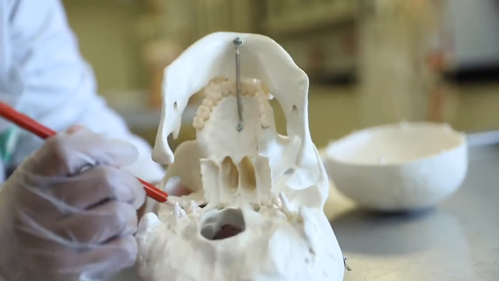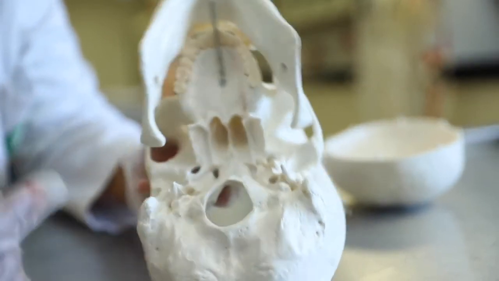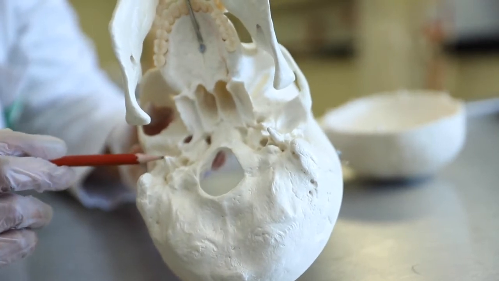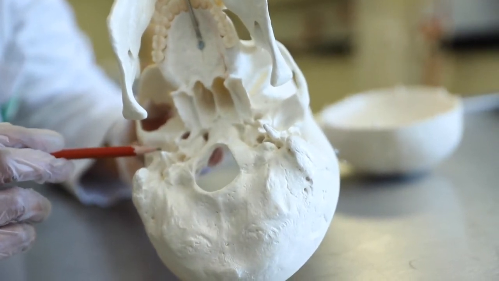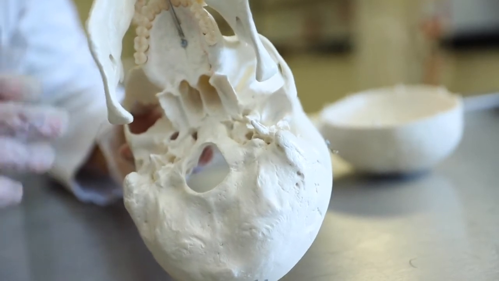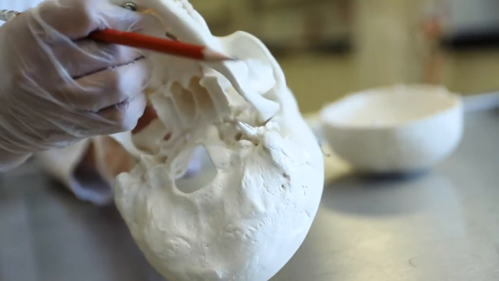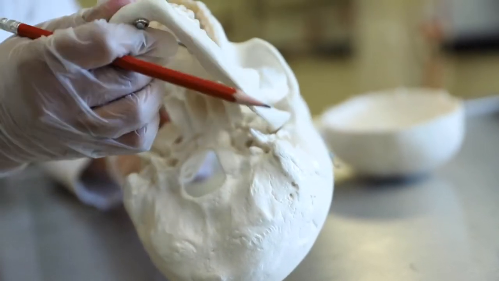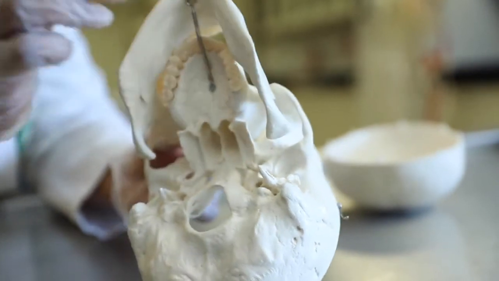Here, at this point, we have this fossa. It's called the mandibular fossa, for articulation of the head of the mandible to form the temporomandibular joint with the temporal bone.